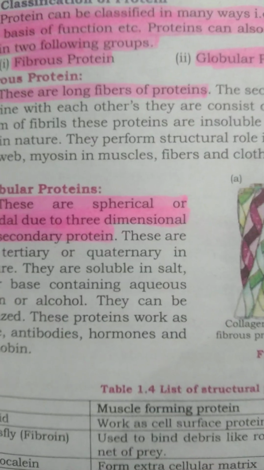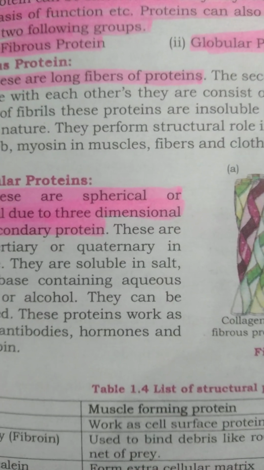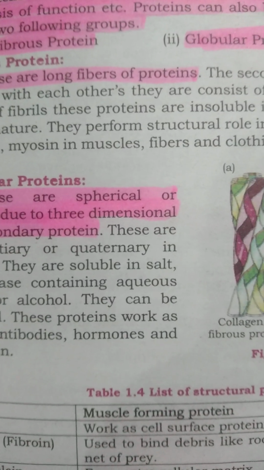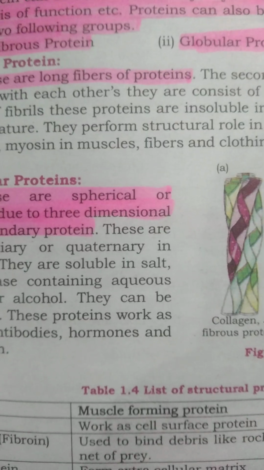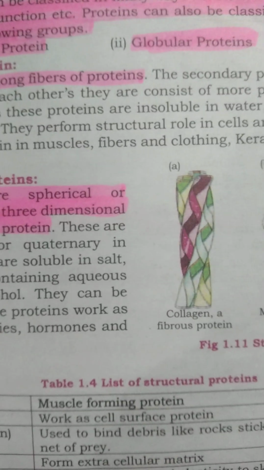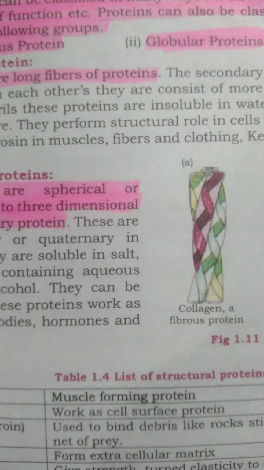Classification of proteins. Proteins can be classified in many ways, but on the basis of structure and function, proteins can be classified by shape into two types: one is fibrous and the second one is globular proteins.